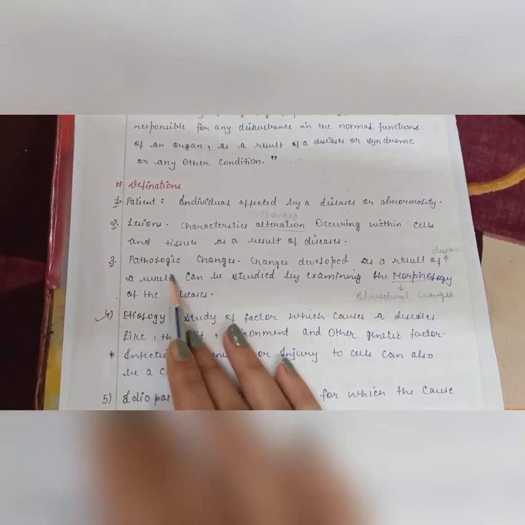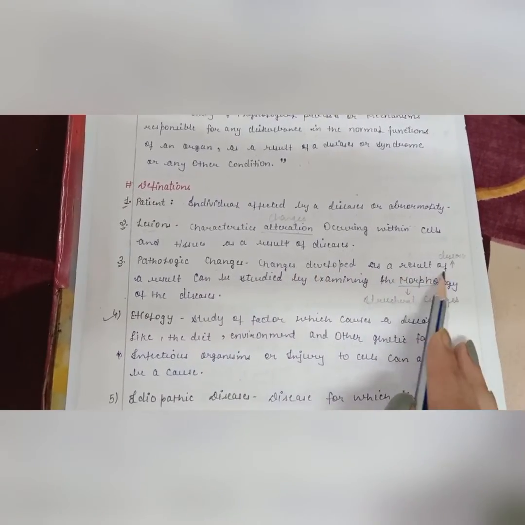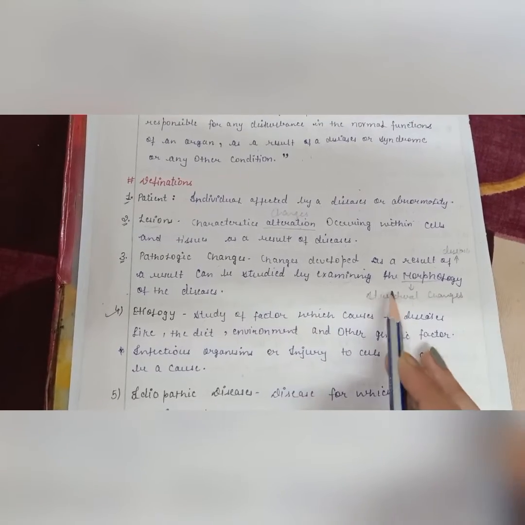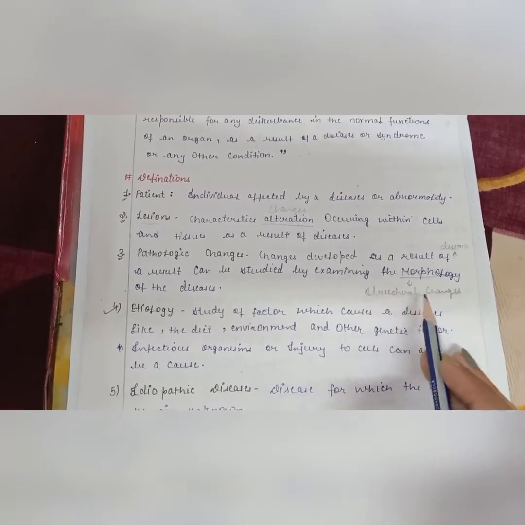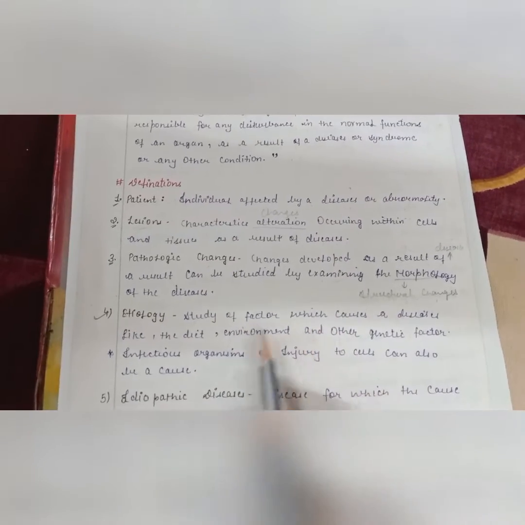Next one is the pathological changes. It refers to the changes that develop as a result of disease, which can be studied by examining the morphology. Morphology means the structural changes which take place in our body as a result of the disease.